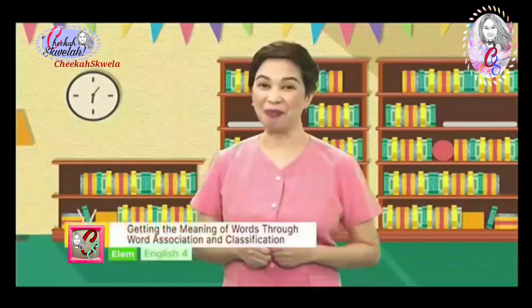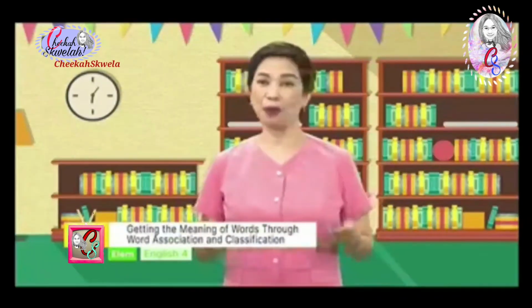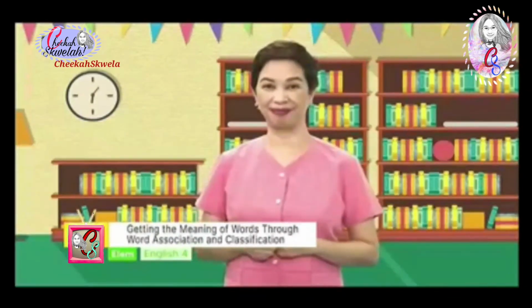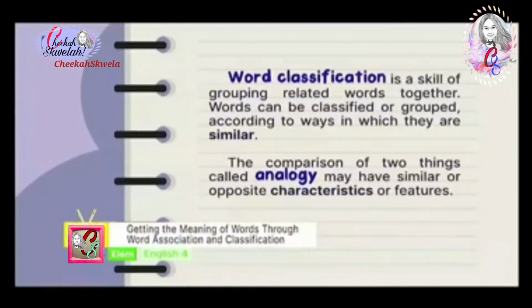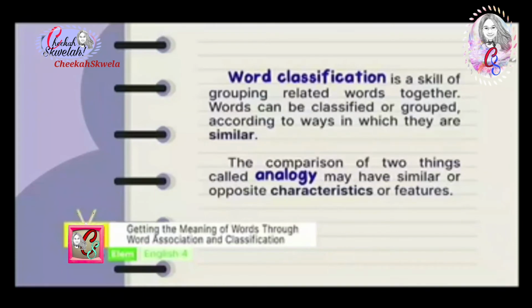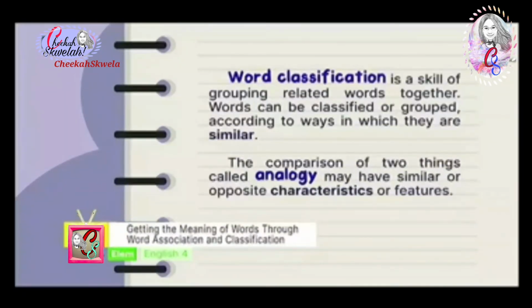Are you still up for another activity? I'm sure you're just as enthusiastic as I am to learn more. But before we do that, let us first summarize the important points you learned from our lesson. Word classification is a skill of grouping related words together. Words can be classified or grouped according to ways in which they are similar. The comparison of two things, called analogy, may have similar or opposite characteristics or features.